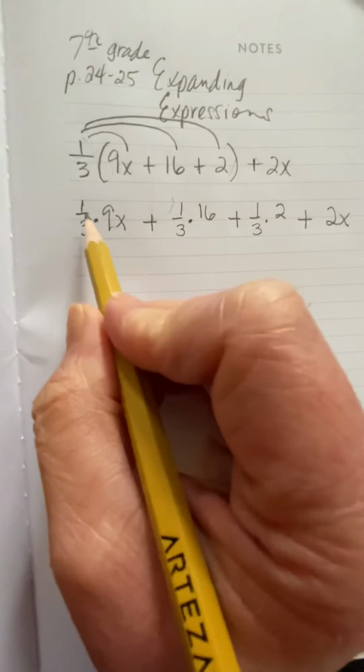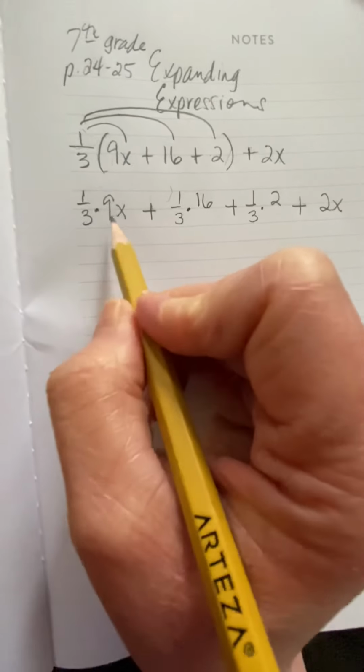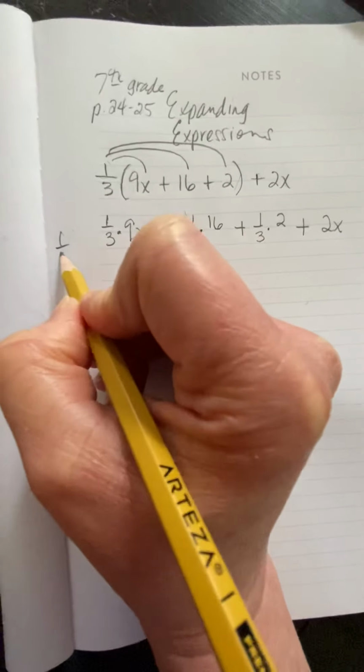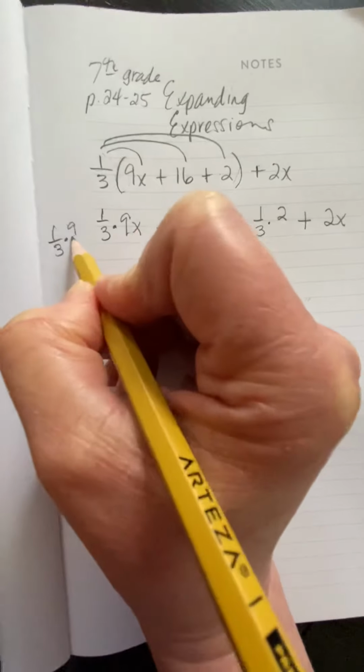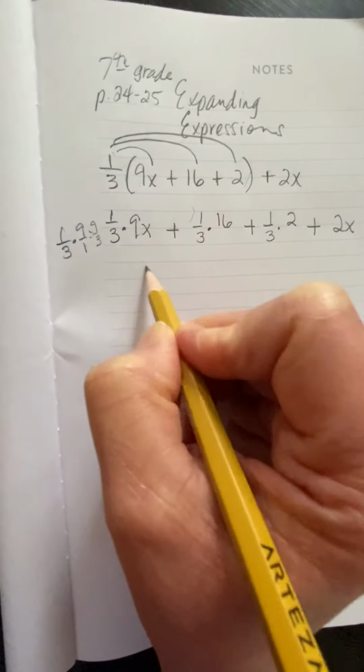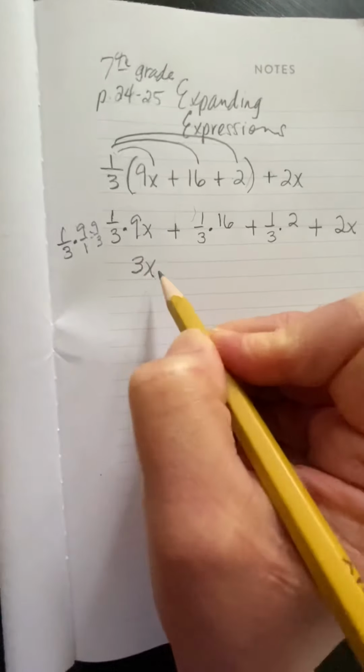All right, 1/3 times 9x. What is 1/3 times 9? Let's do a little scratch work on the side. 1/3 times 9 over 1. That would be 9 over 3, or 3x.